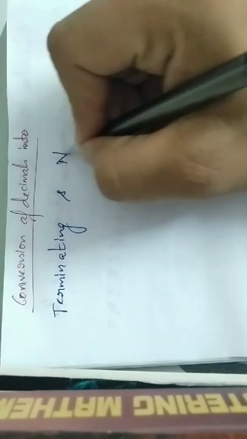So students, the next portion is called the conversion of decimals into fractions. What we have read in the chapter, we have two types of decimals, which are terminating and non-terminating.